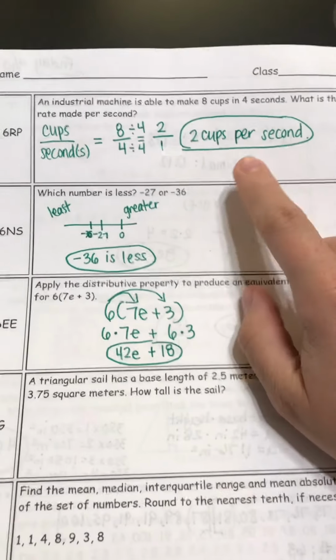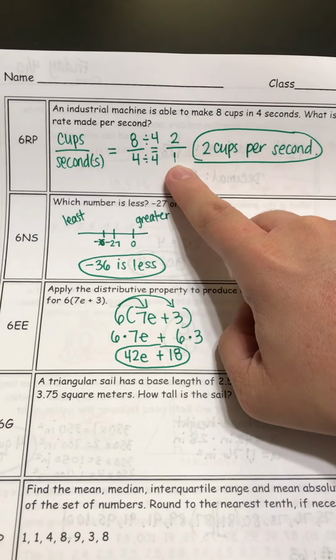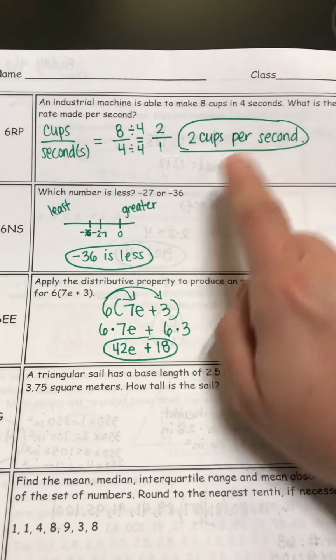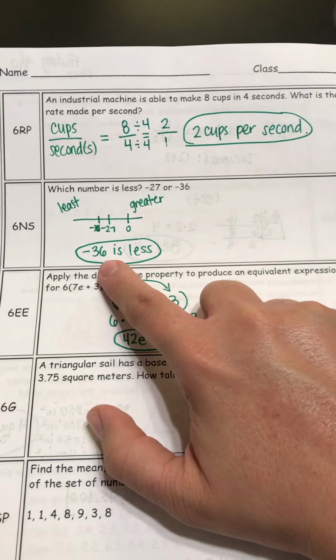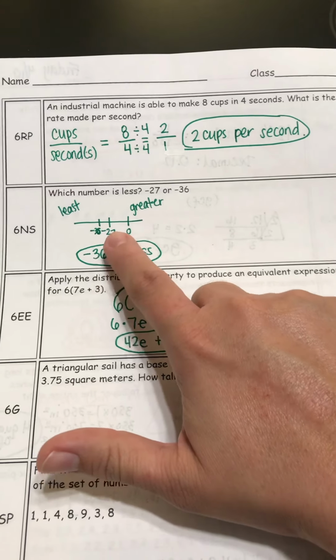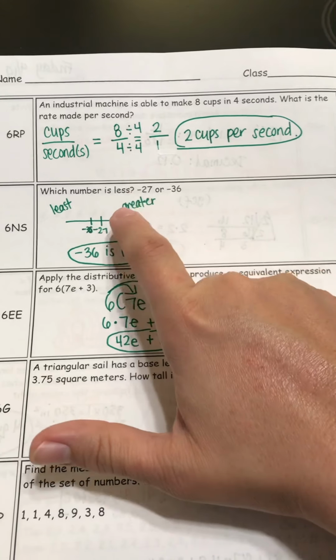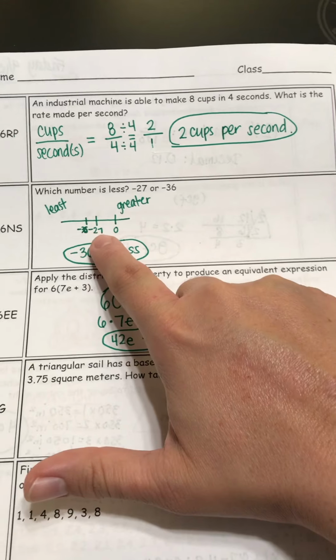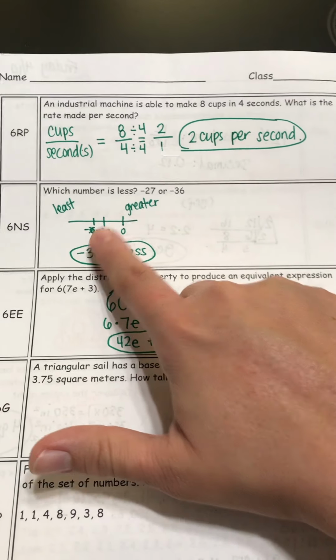So for the top question, simply dividing, so you can find out per 1 second. So 2 cups per second. And then the number that is less is -36. Remember, negatives are always the least numbers, but because we have 2 negative numbers, the best thing to figure out which one is the least is to put them on a number line. The one that's closest to the left is always the least number.